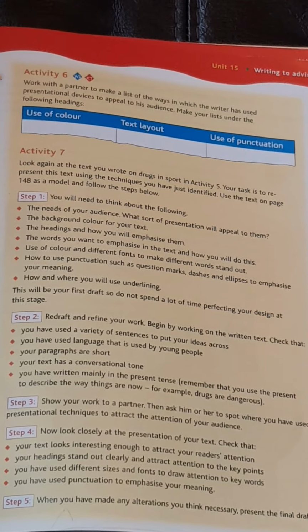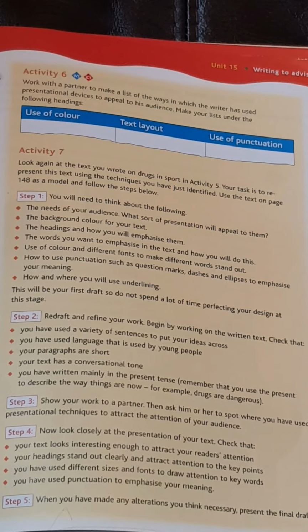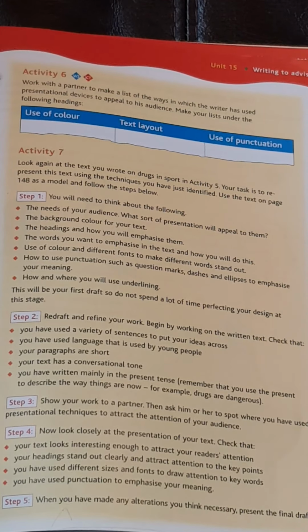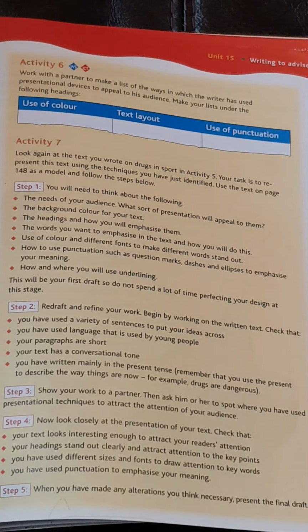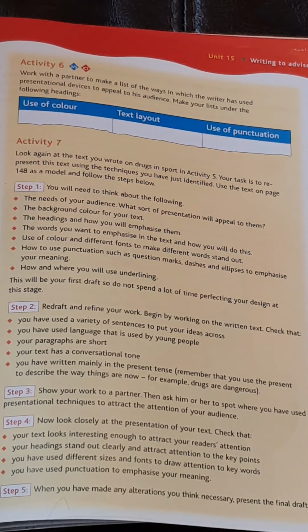When you've done that, we're moving on to activity 7. And this time it's linking back to the work that we did last lesson because you'd written 3 to 4 paragraphs advising young people about not using drugs in sports. Your task now is to represent this text using the techniques you've identified. So the piece of writing you did last lesson would have been just 3 or 4 paragraphs written out normally on a piece of paper.